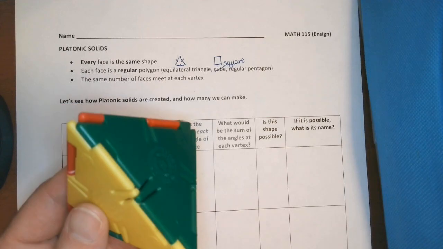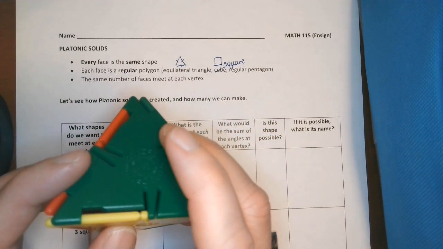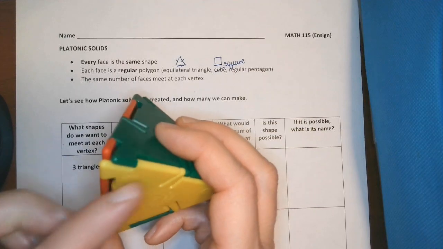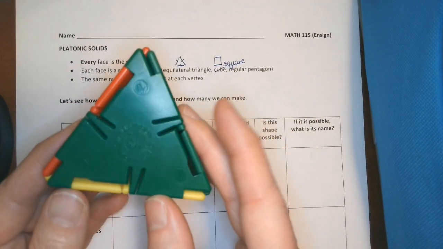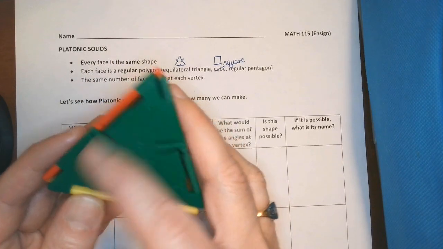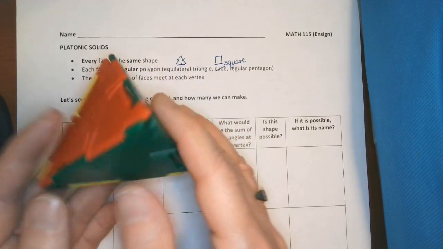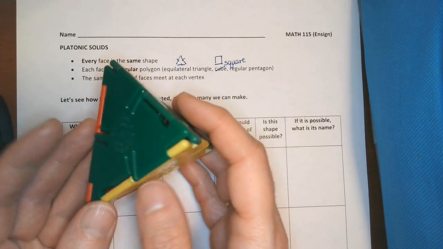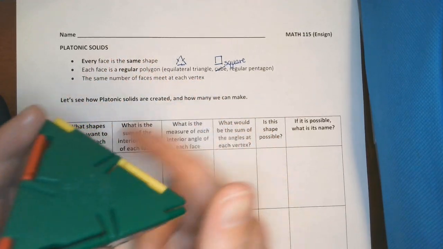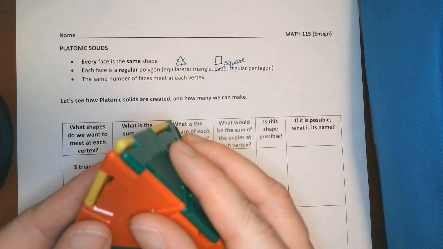Tetra, just like quadra or quad, can mean 4. So this has 4 sides. You can see a red, a yellow, a green, and then on the bottom another green. Each of these sides is an equilateral triangle. So it's made of only equilateral triangles, and every face is the same. It's not like a pyramid that has a square on the bottom and then triangles up the sides. Every side is the same.